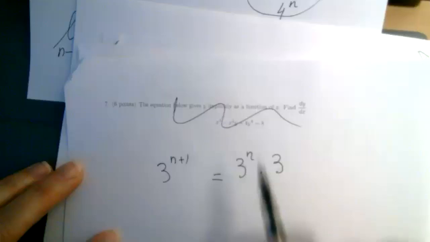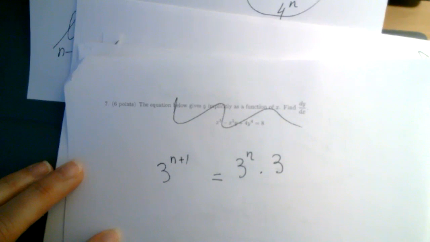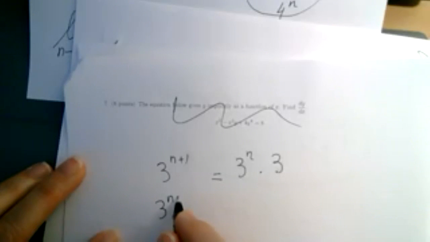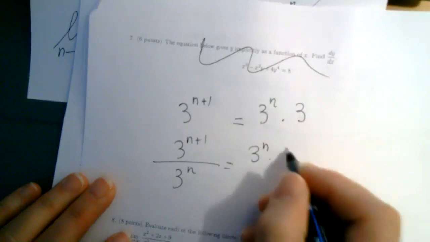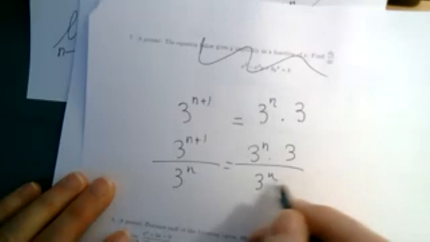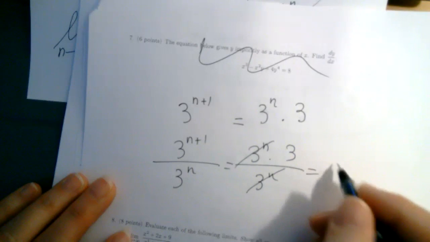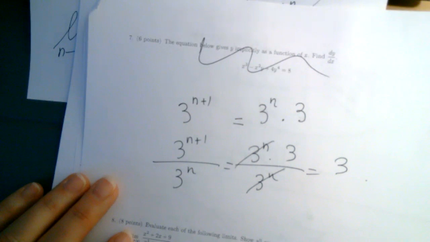Is this correct? Because you're adding the power. So when I take 3 to the n plus 1 and divide by 3 to the n, this is 3 to the n times 3 over 3 to the n. Those simplify, and we get a 3. So that's one way you can think about it.